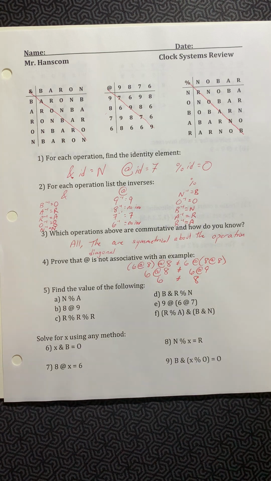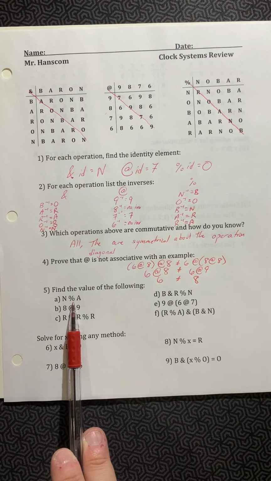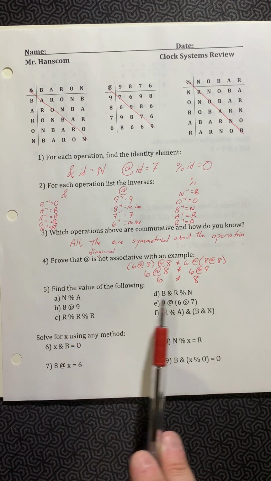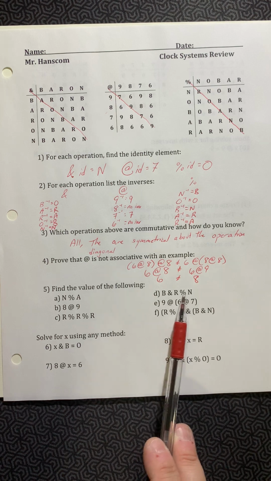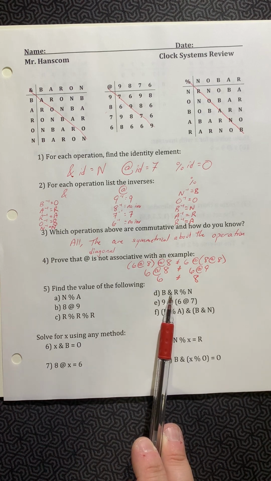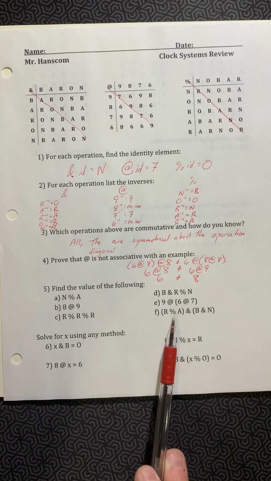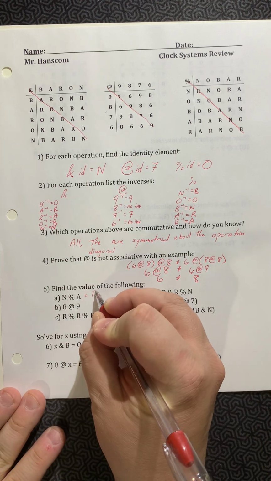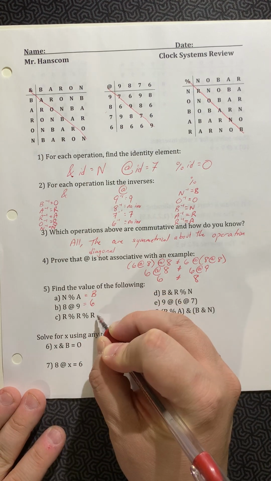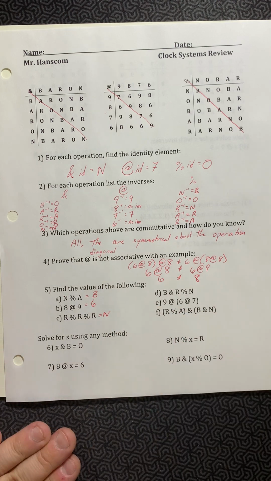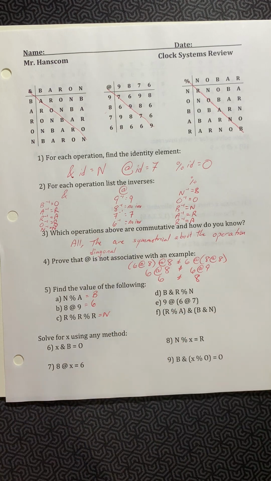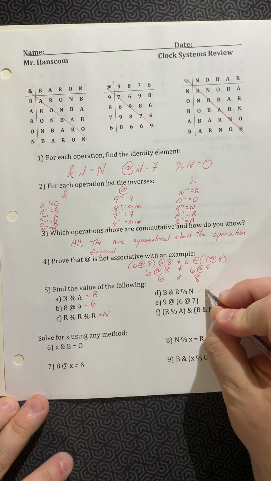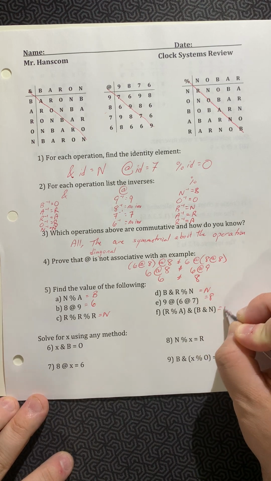All right, this is just about your chart reading skills for these next 6 problems. You just have to make sure you're realizing when it's referencing one operation versus another. So sometimes it's percent, sometimes it's at, sometimes it's a mixture. The ampersand and the percent operations used the same elements, so we can kind of mix and match them. So please be careful when they're mixed and matched there. I'm just going to go ahead and write down these answers, but you needed to take your own time reading these charts. Please keep in mind we look at the left side of the chart and then we travel along the top for the next element. So here are your answers for these ones.